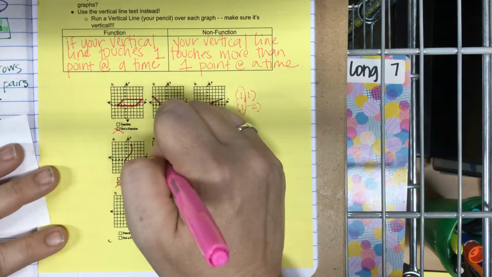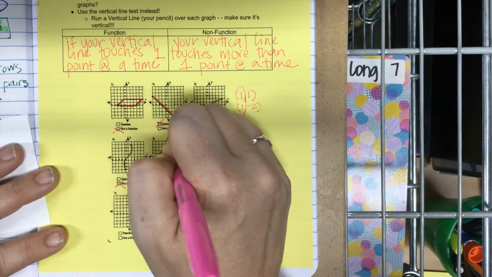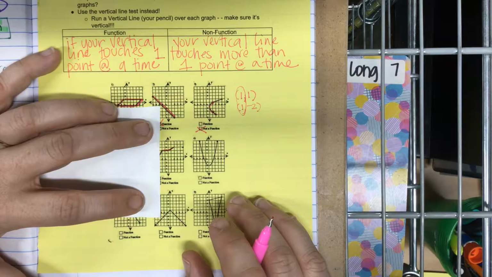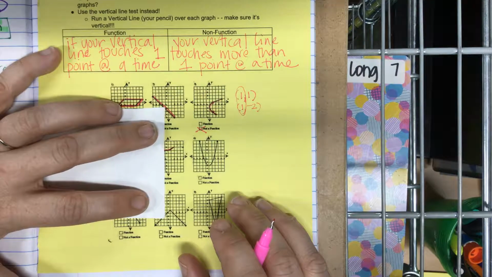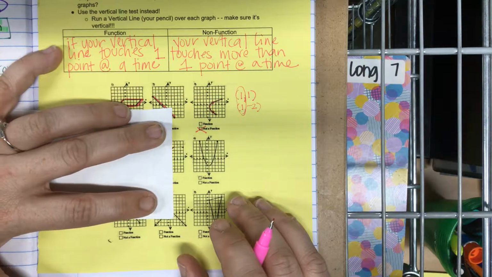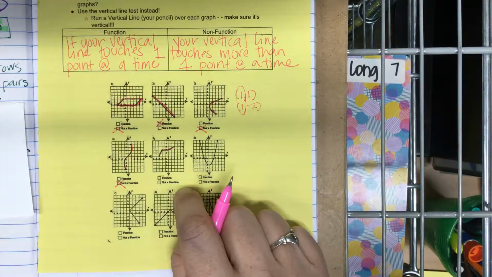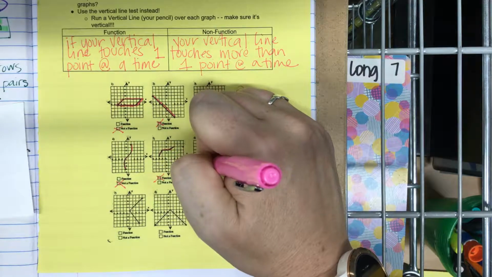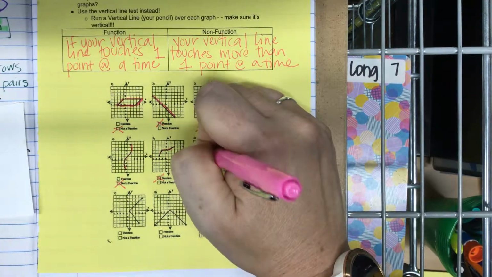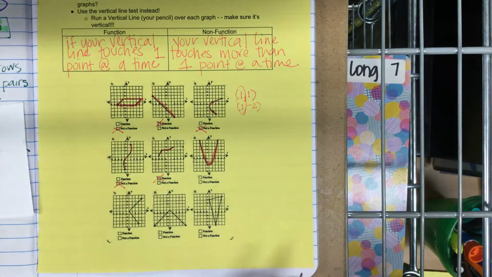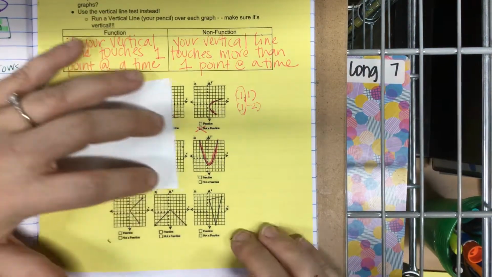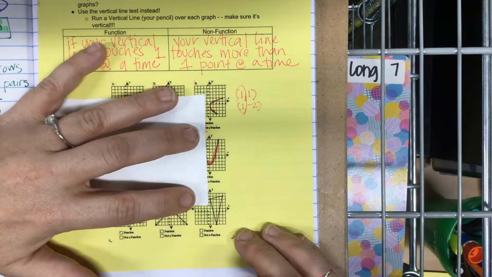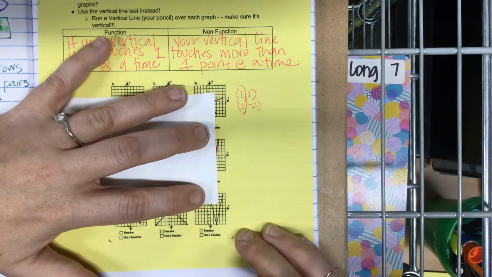Here, I'm touching 1 at a time. Function or not a function? Yes, function. Ooh, this right here, when we get into quadratics at the end of the year, this is called a parabola. Tell me, yes or no? Yep, it's a function.